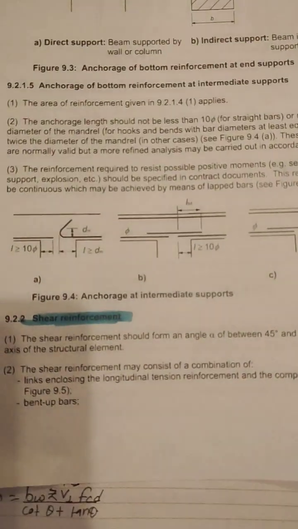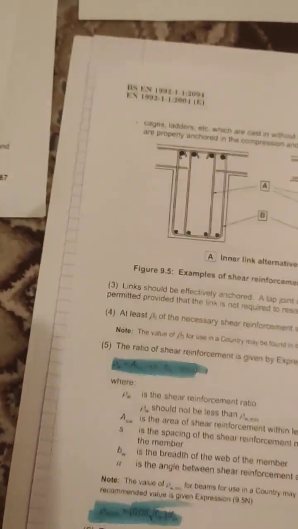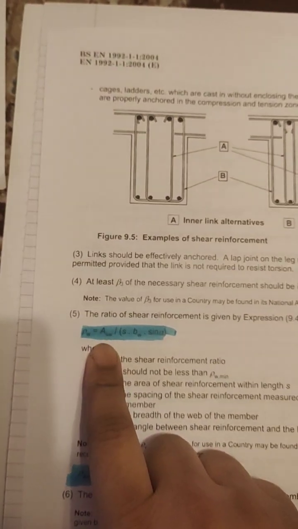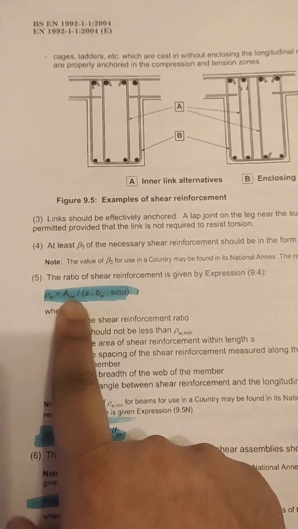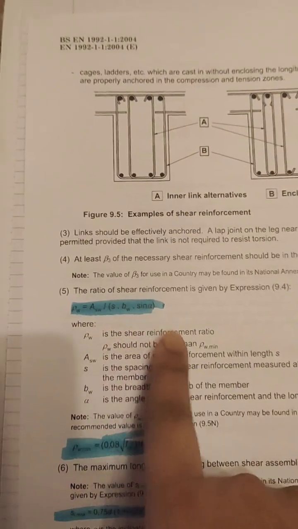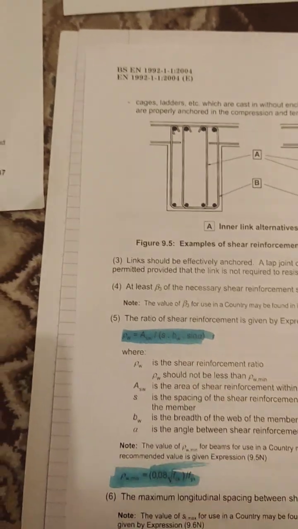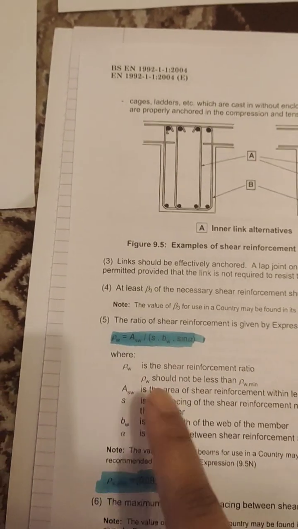9.4, from here for shear reinforcement we are going to provide the minimum area of reinforcement, and we have the formula del W EST BW sin alpha, and we calculate as per the formula.